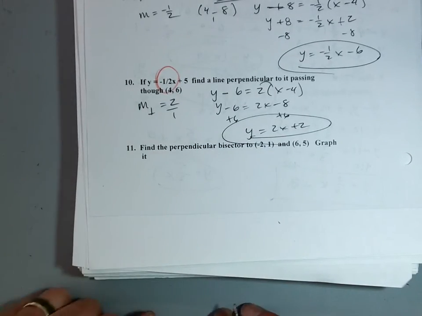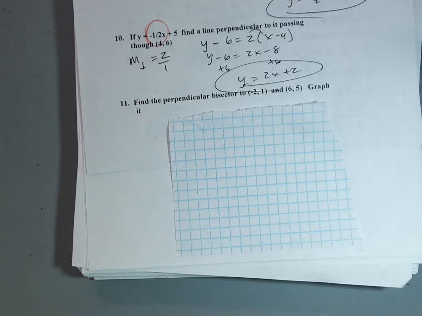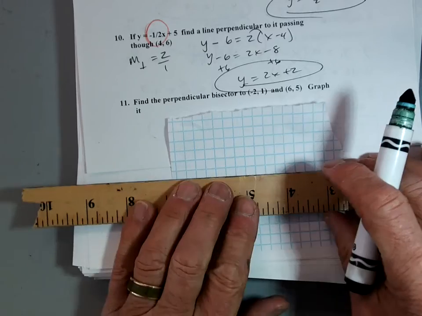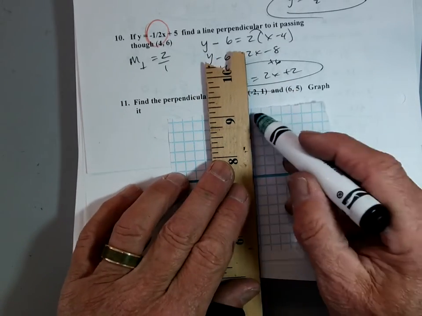Now 11. Perpendicular bisector. Hey, let's draw a picture, okay? Got my graph paper. All right, let's see what I got, okay? All right, let's see if I can do this. So I'm going to go ahead and draw a picture, because pictures are easy. I'm going to go ahead and put my XY axis on here. All right, you can do this. I know you can. Baby?